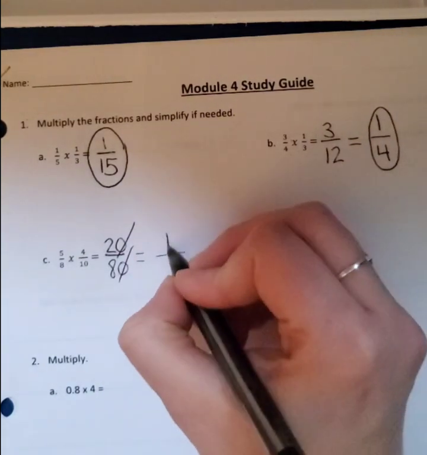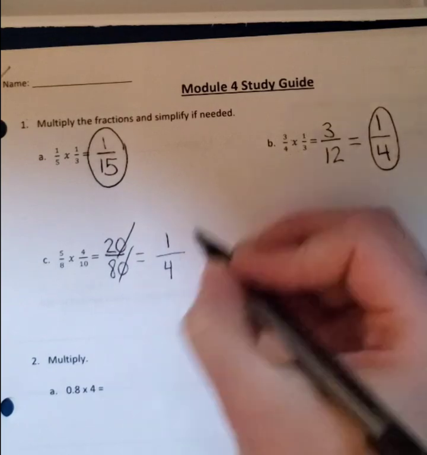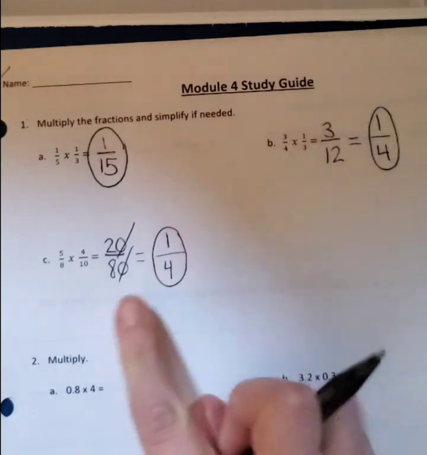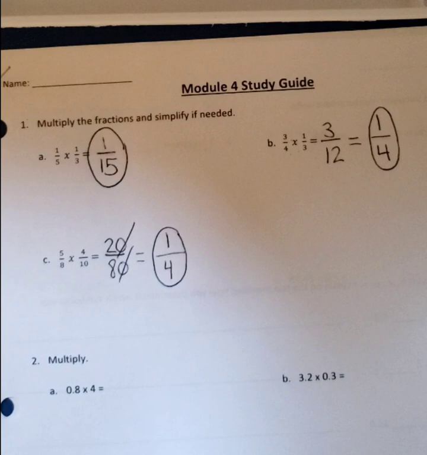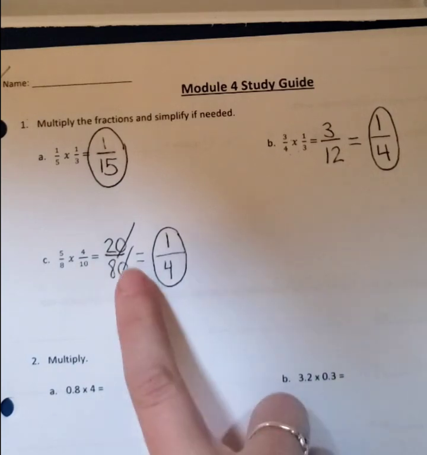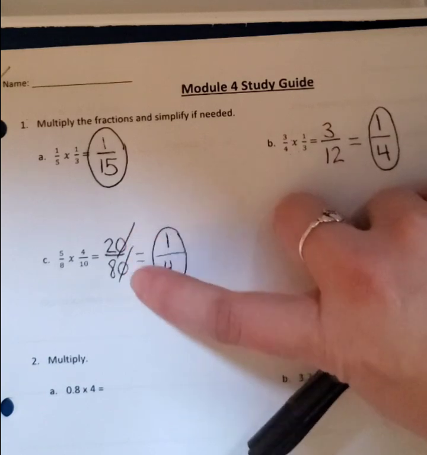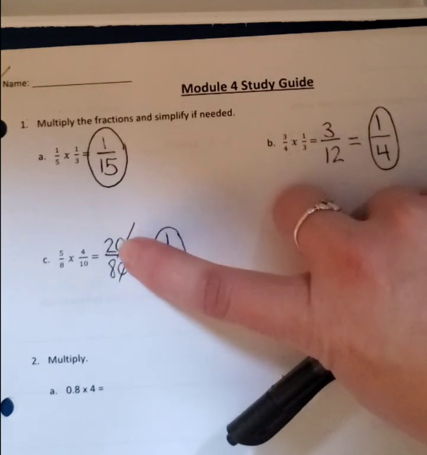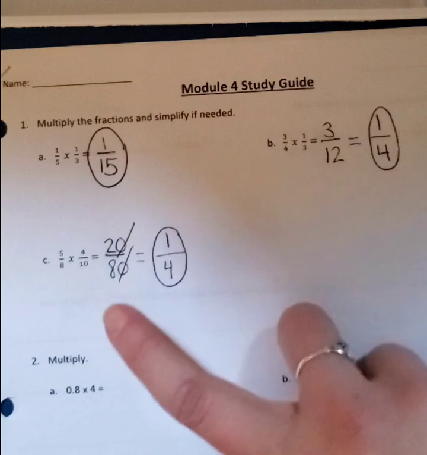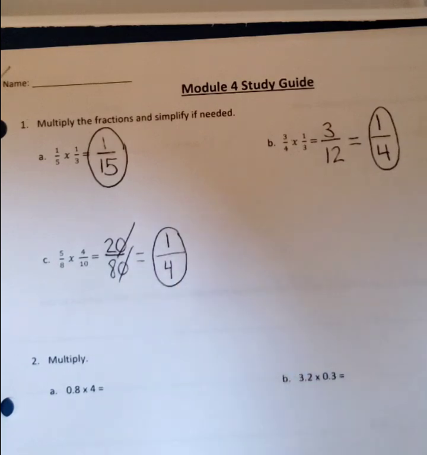2 divided by 2 is 1. 8 divided by 2 is 4. Or if you didn't slash your zeros off this way and do it that way, that's fine. You could have just divided by 20ths because you know 20 fits into 80. The numerator fits in the denominator, so you could have just divided by 20s. 20 divided by 20 is 1. 80 divided by 20 is 4. You still get 1/4 no matter which way you do it. So that's the answers for section 1. Now we're going to go to section 2.